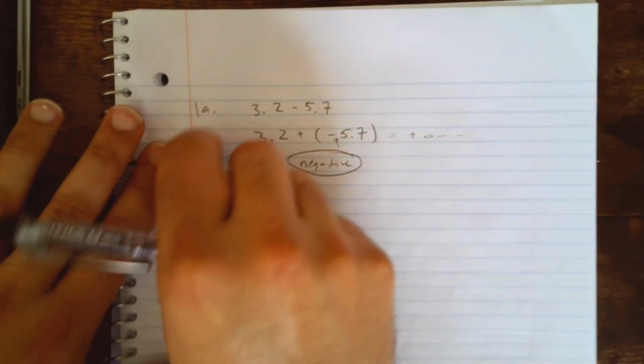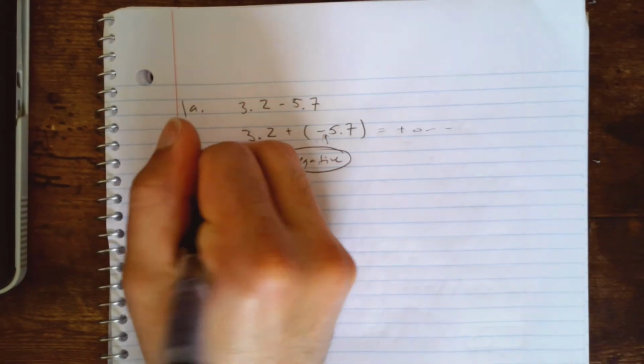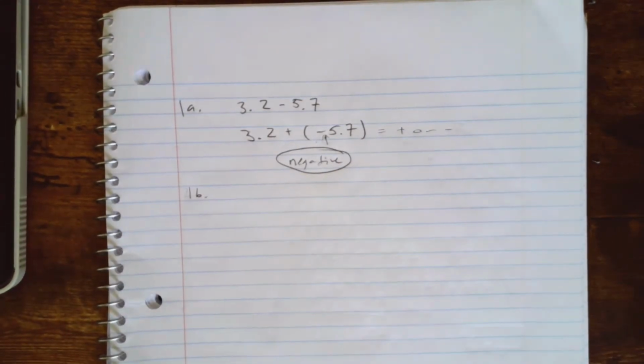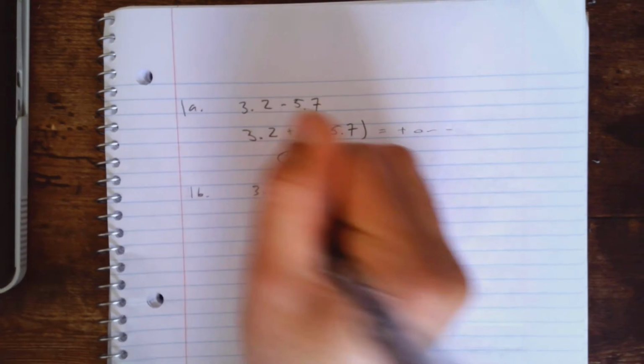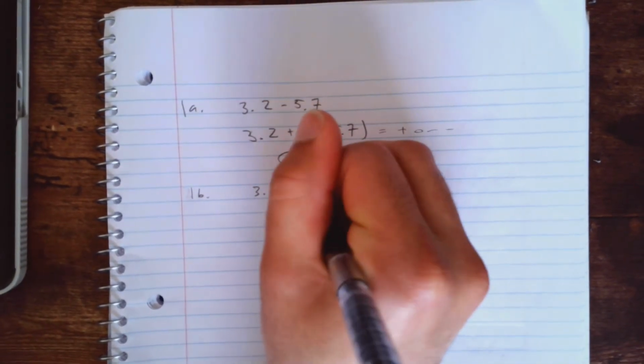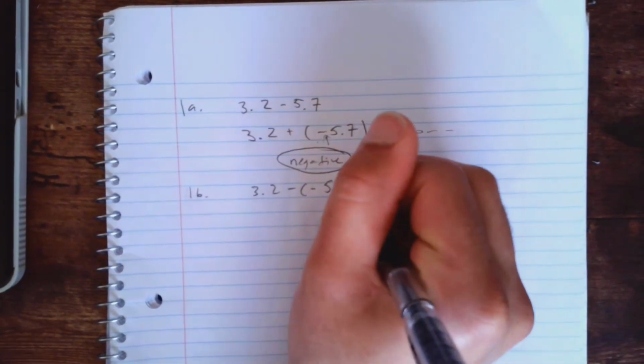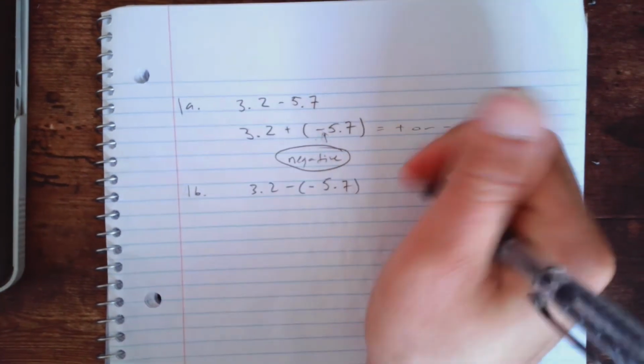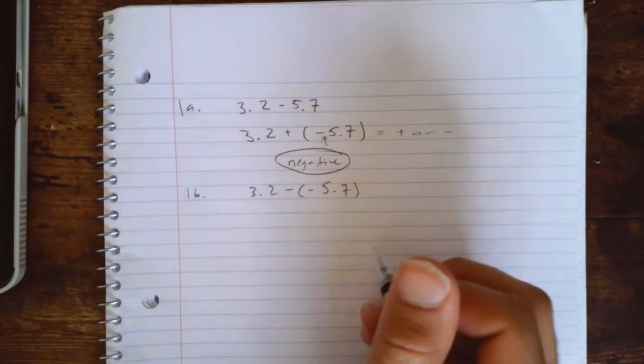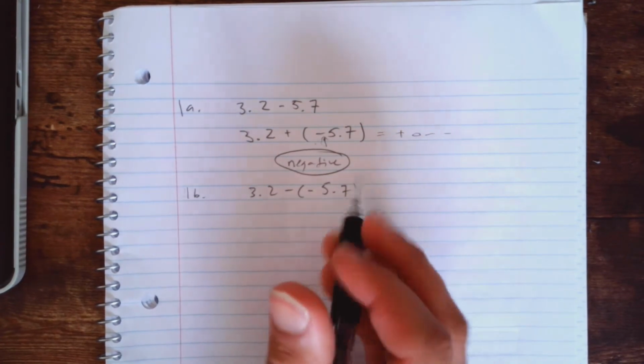Okay. Let's move on to 1b. We have 3.2 minus negative 5.7. And we decided that changing this to addition was a good first step, so how can I rewrite this as addition?